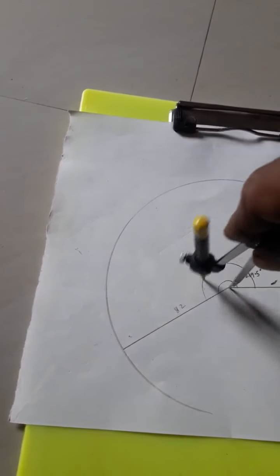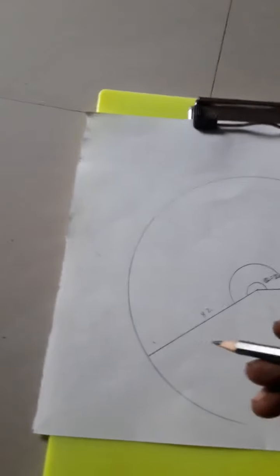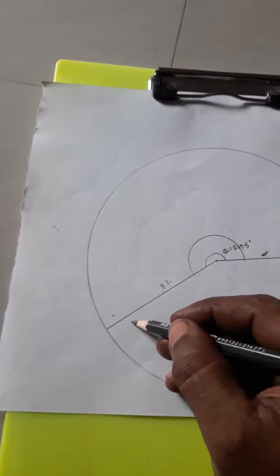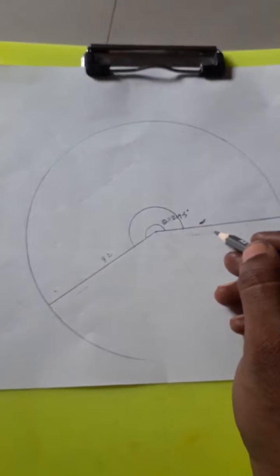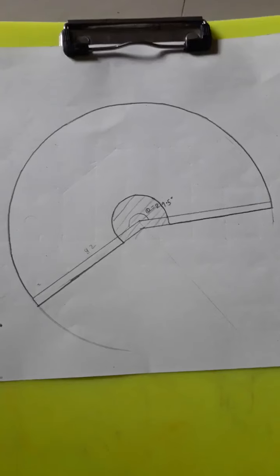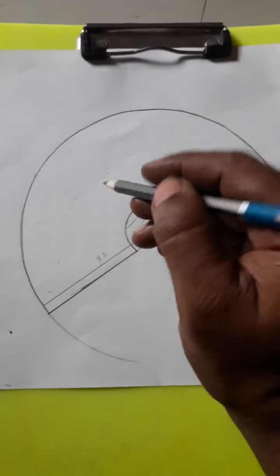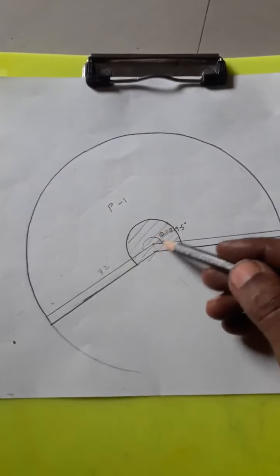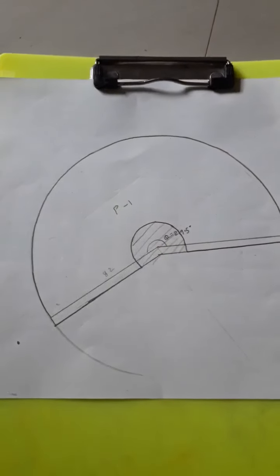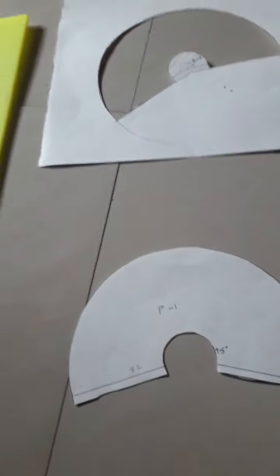So this is our required top portion, and then by taking 5 mm from here, I will give a margin for folding. Similarly, 5 mm from here I will take, and I will give a folding margin. So the darkened portion is our required portion. This is part 1, that is the frustum of a cone, and this shaded portion needs to be removed. So this portion is now removed. This is our required portion.